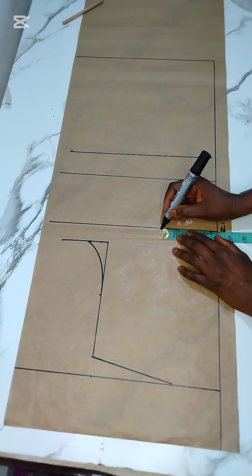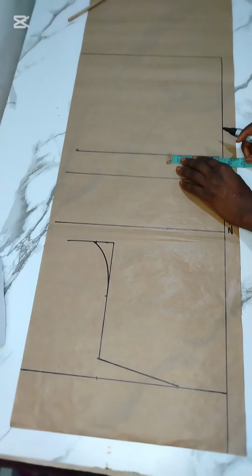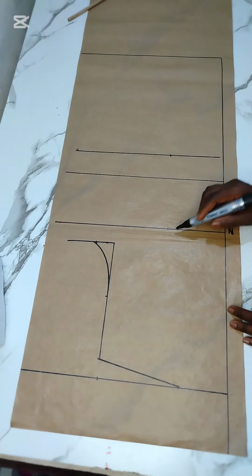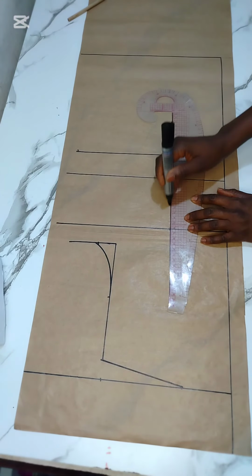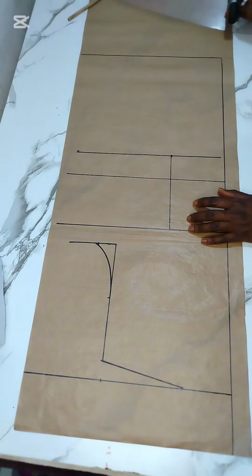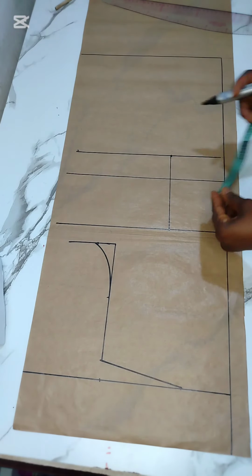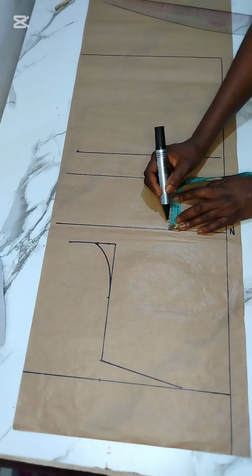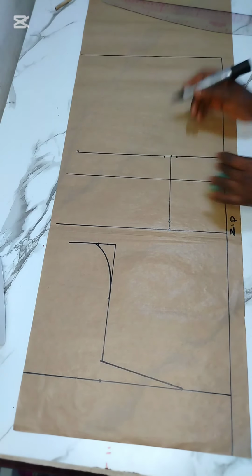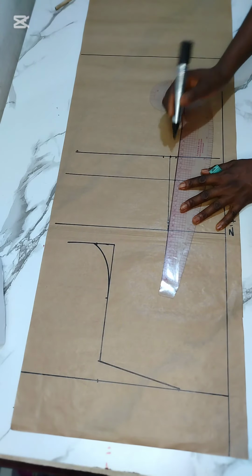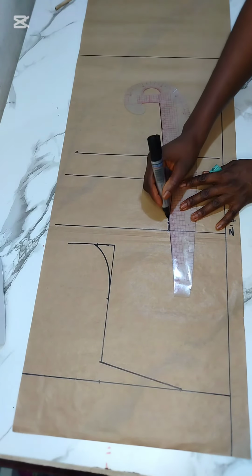So from there I measured 4 inch on my bust point line. I also came down on my half length, that's my waistline. I measured 4 inch, then connected this, this will be my dart line. So from the bust point line, on that dart line, I came down by a quarter, let's say quarter. I came down not exactly 1 inch anyway.